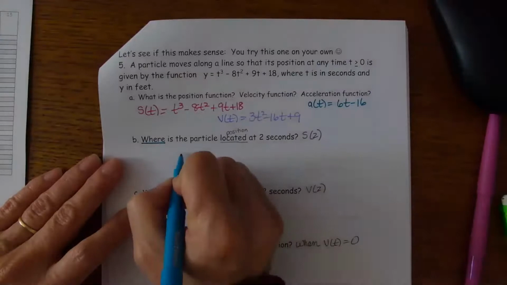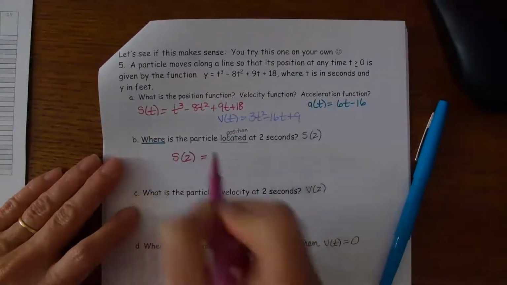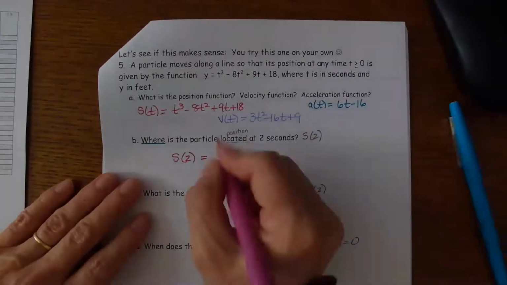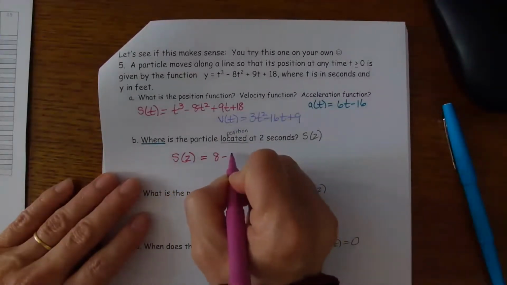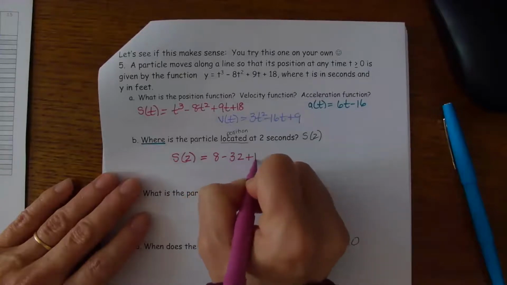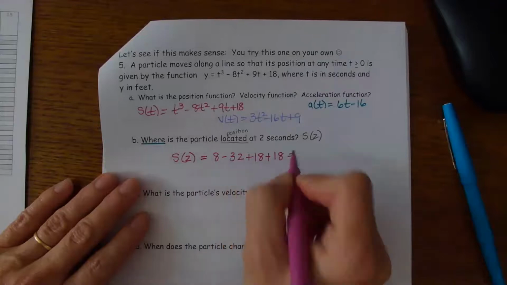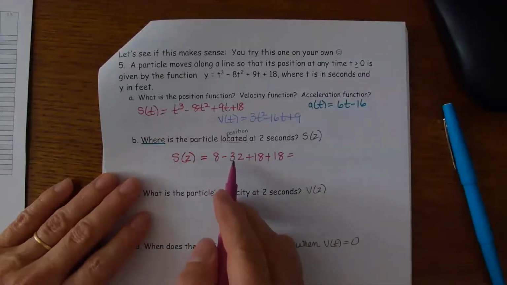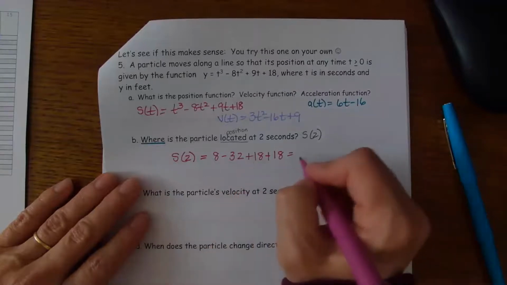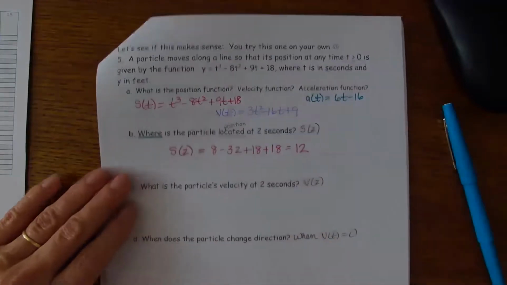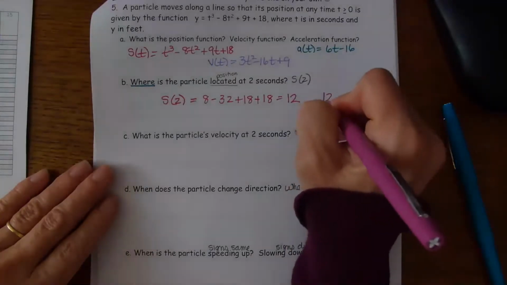Now, if you ask where the particle is, that's going to be the position function. So at 2 seconds, we're going to say s of 2 equals. And what do you get when you plug 2 in there? 8 minus 2 squared is 4 times 32 plus 18 plus 18. And what do you get there? 24, 6, 18. You get 12?